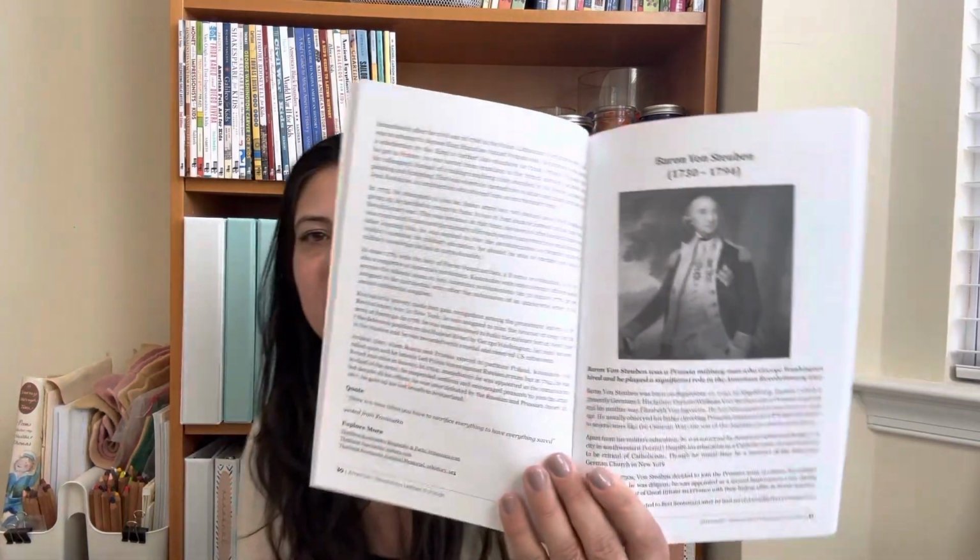with just like a 2-page spread on each person, which I usually like. I just had hoped it had been in color, but it's okay. It's not bad. I might have him use it when he's older and we do U.S. history again, to help him write about some of the people who were in the American Revolution.